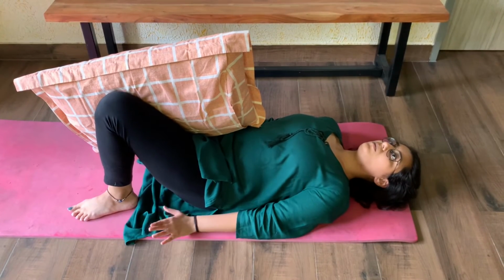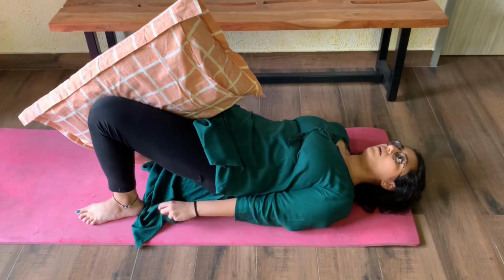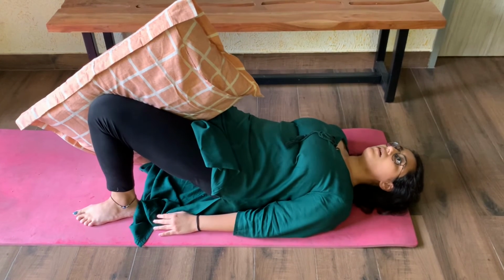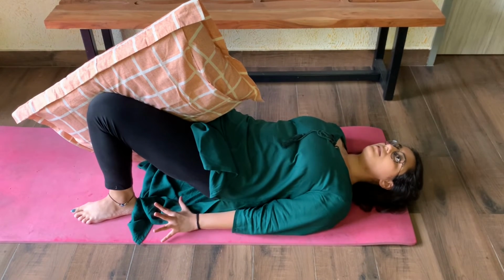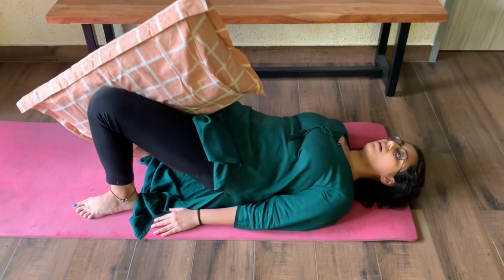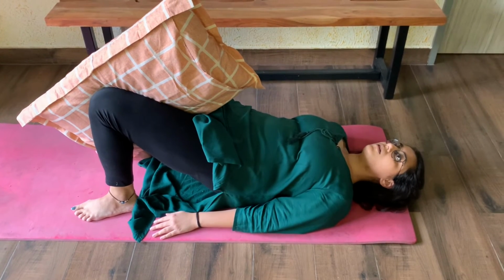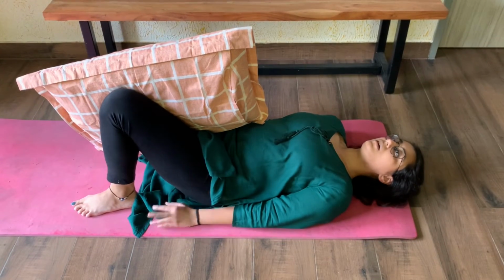Once you're very comfortable with this exercise, you can progress this by bridging. So you come up and then you press. Again, do not hold your breath. Hold it for around 5 to 10 seconds and then relax. You can come down, up, squeeze, hold and relax. Again, you can do this 10 times, so 2 to 3 sets.